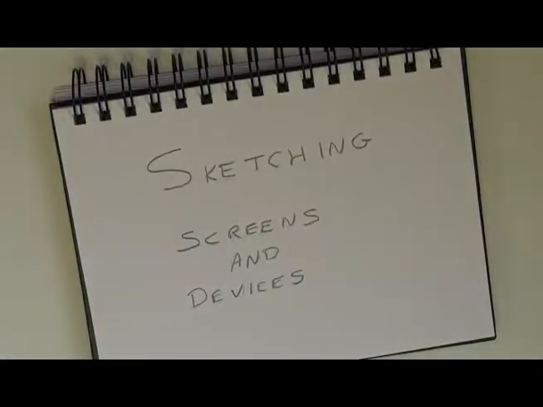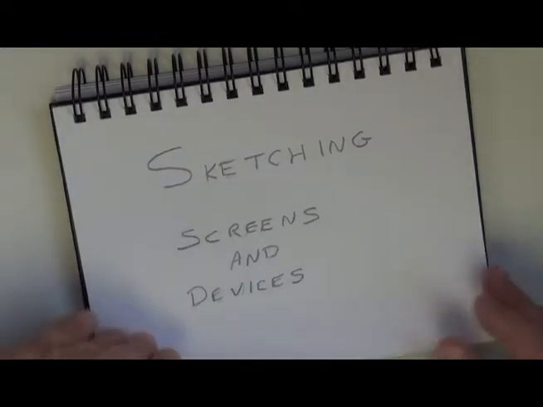What we're going to do now is talk about sketching screens and devices. The reason we want to do this is because what we need is a quick way of representing all of the things that people are going to actually use for computing. Screens are easy. All we really need for screens is a rectangle.